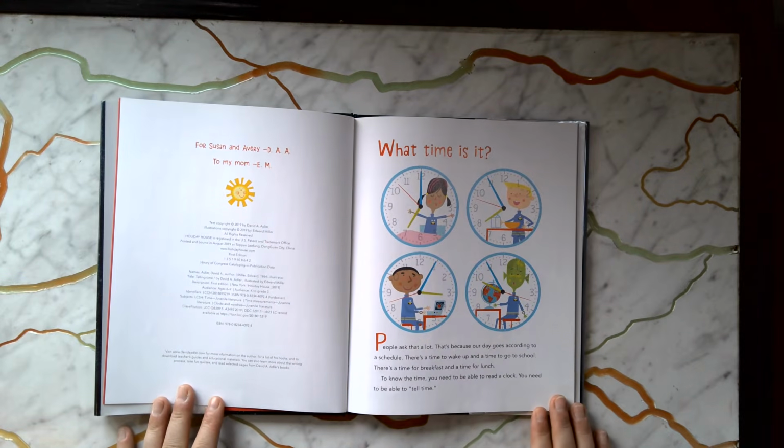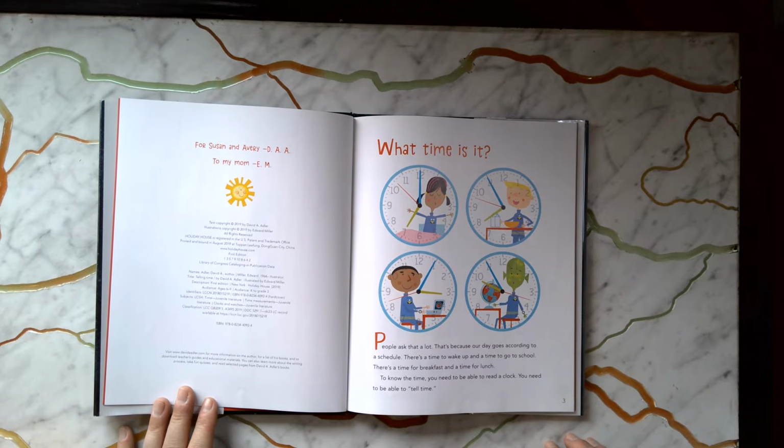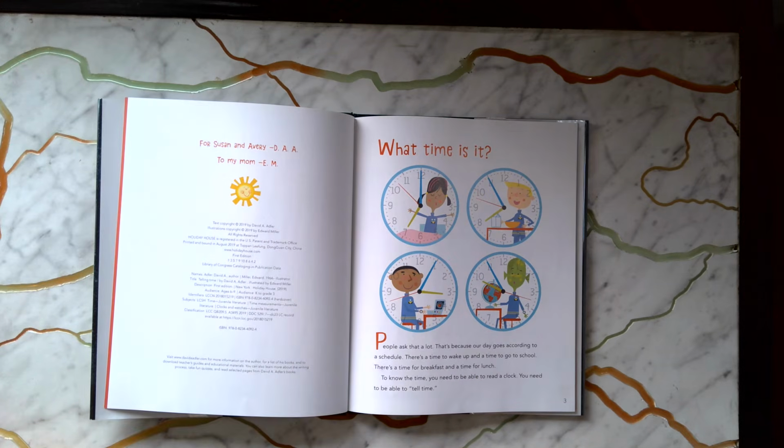What time is it? People ask that a lot. That's because our day goes according to a schedule. There's a time to wake up and a time to go to school. There's a time for breakfast and a time for lunch. To know the time, you need to be able to read a clock. You need to be able to tell time.